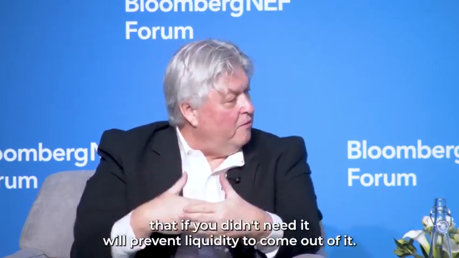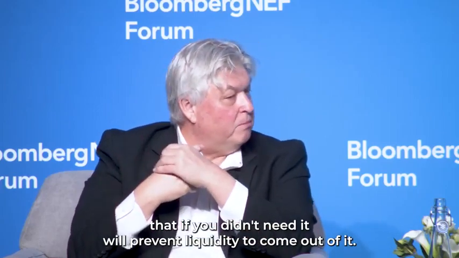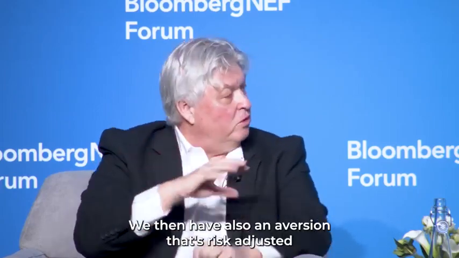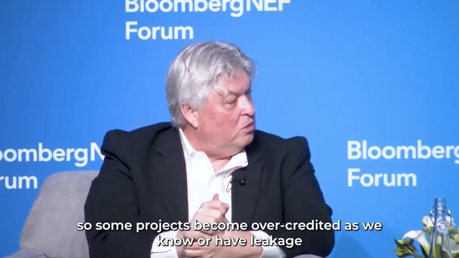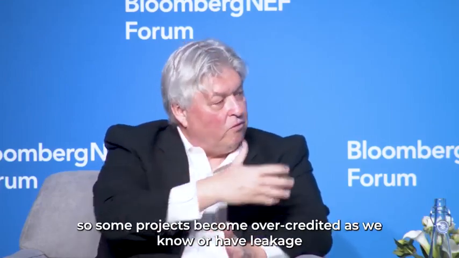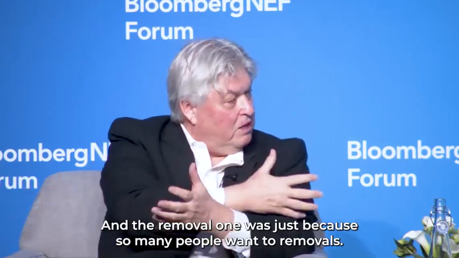We'll provide liquidity if you didn't need it. We'll provide liquidity to come out of it. We then have also a version that's risk adjusted. So some projects become overcredited, as we know, or have leakage. And so we also put numbers on that and have a risk adjusted version of that ton. And the removal one was just because so many people wanted removals, we developed a removal portfolio.